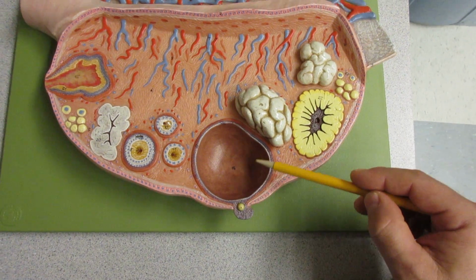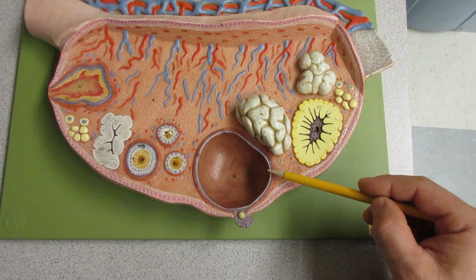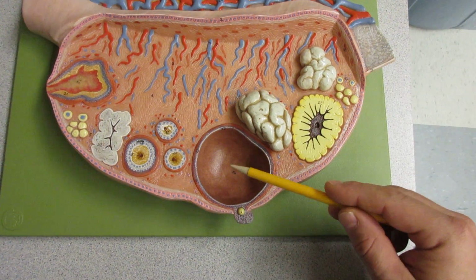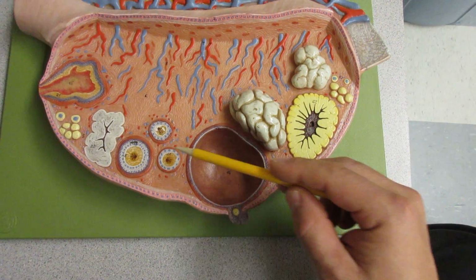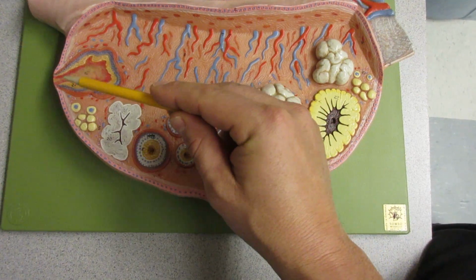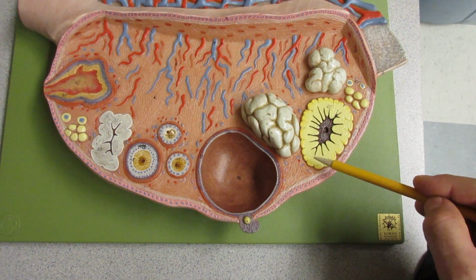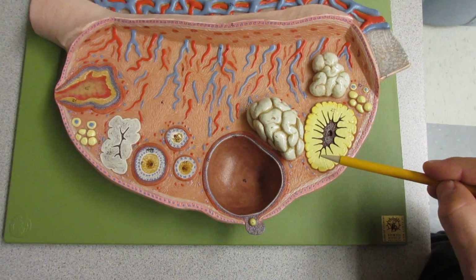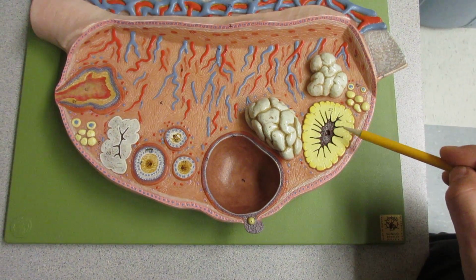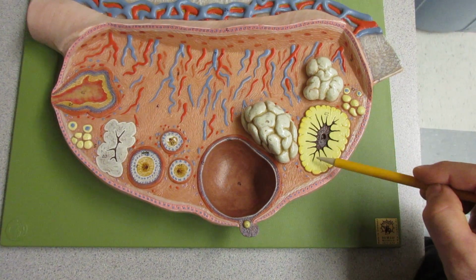Once it's ovulated, then this mature follicle will start to transform. It's going to start to fill in with blood, and the antrum fills in with blood. That's shown here, and it ultimately becomes a corpus luteum, this structure. Corpus luteum is important because you'll see in lecture this is producing estrogen and progesterone.